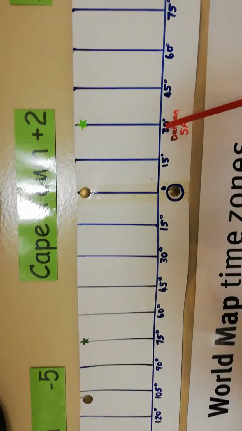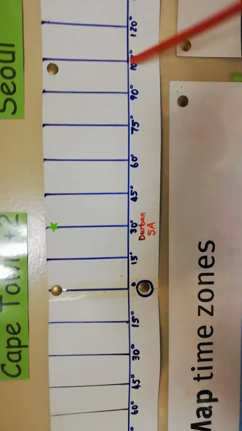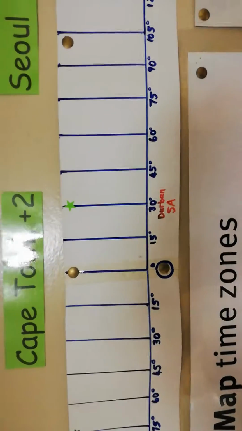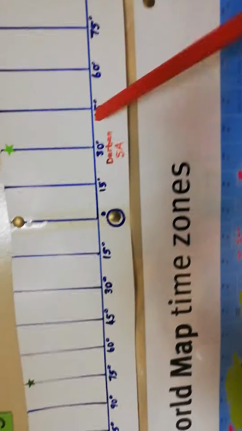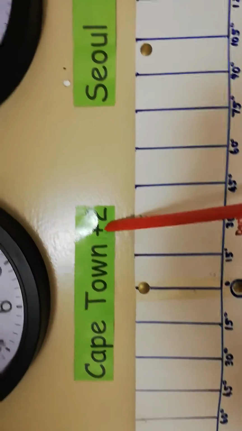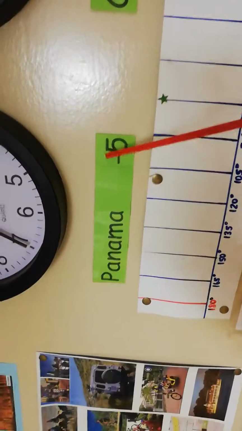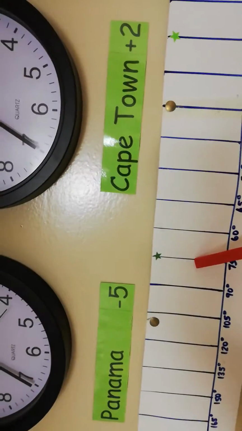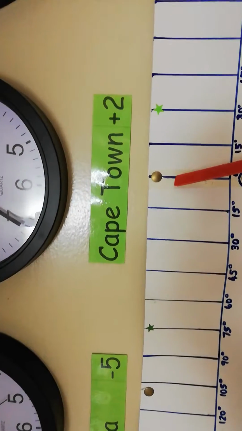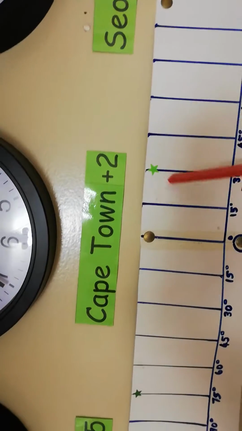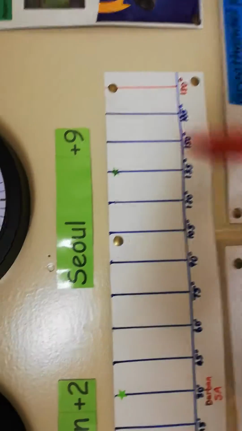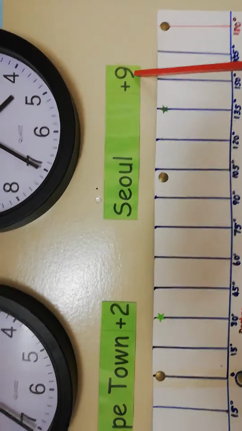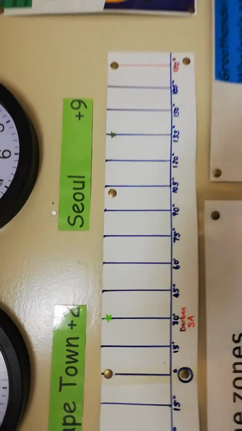So, of course, the line of latitude has a name according to the degrees, but when we refer to time zones, we rather talk about the +2 or the +9 or the -5 to make it easier. So remember, there's a 1, 2, 3, 4, 5, which is the -5, 6, 7, which is the other 2 hours, and in Seoul 7 hours, because 9 minus 2 is also a 7-hour difference.